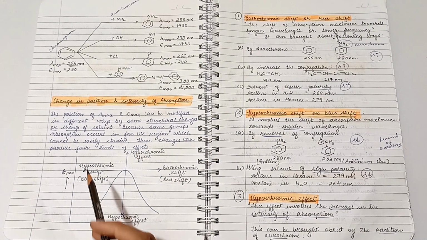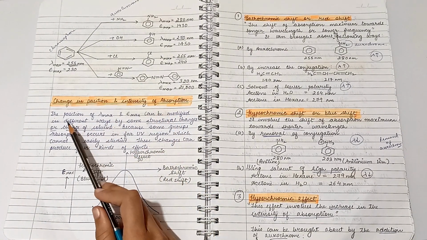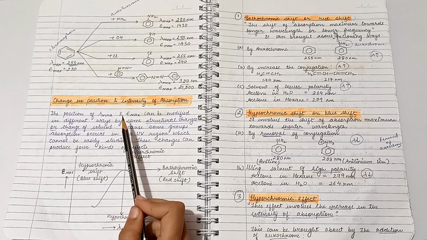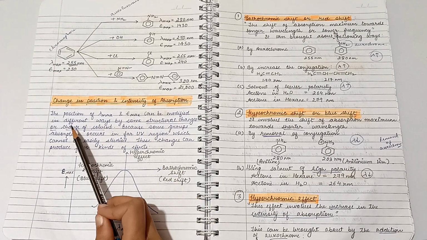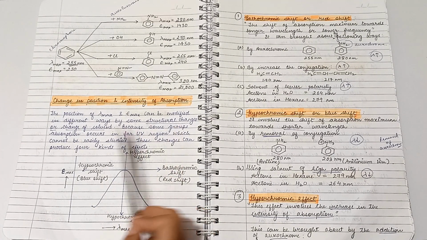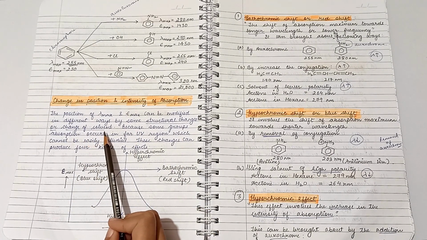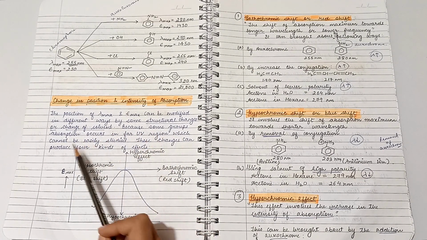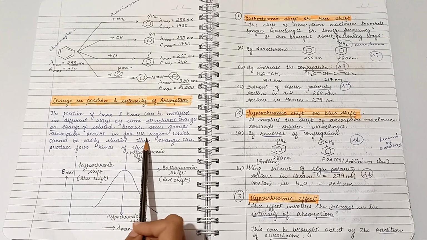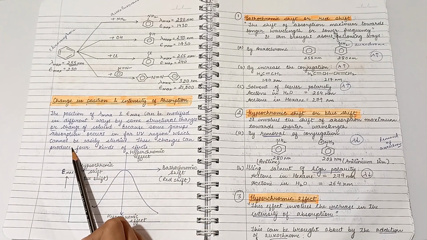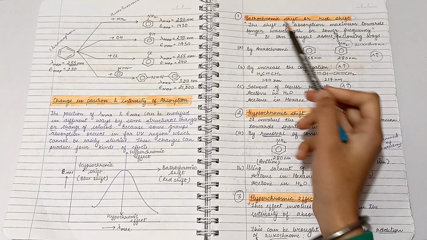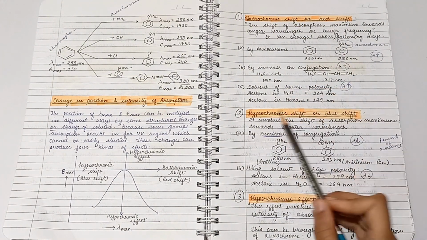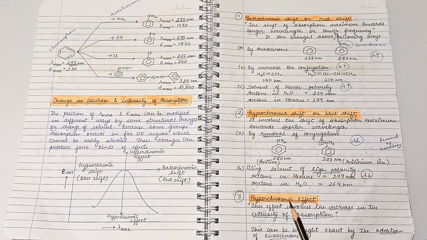Change in position and intensity of absorption. The position of lambda max and epsilon max can be modified in different ways by some structural changes or changes in the solvent. Because for some groups absorption occurs in the far UV region while some cannot be easily studied, these changes can be produced using four kinds of effects. These effects are bathochromic shift, hypsochromic shift, hyperchromic shift, and hypochromic shift.